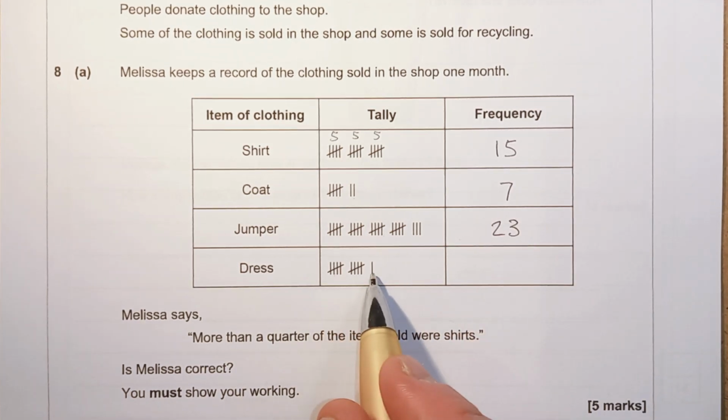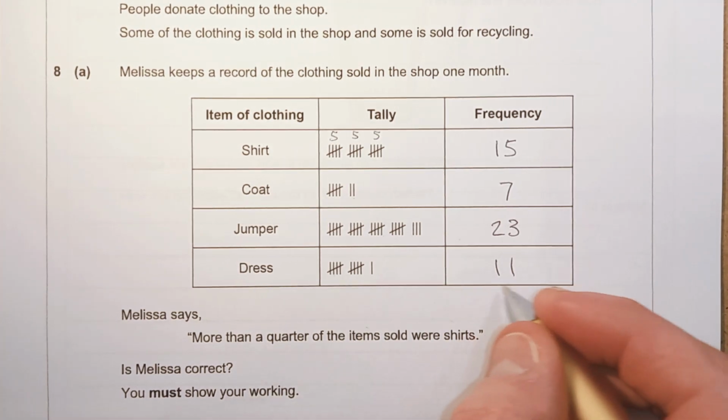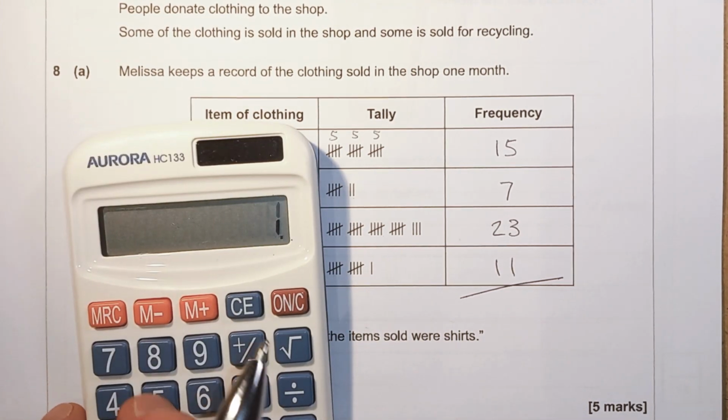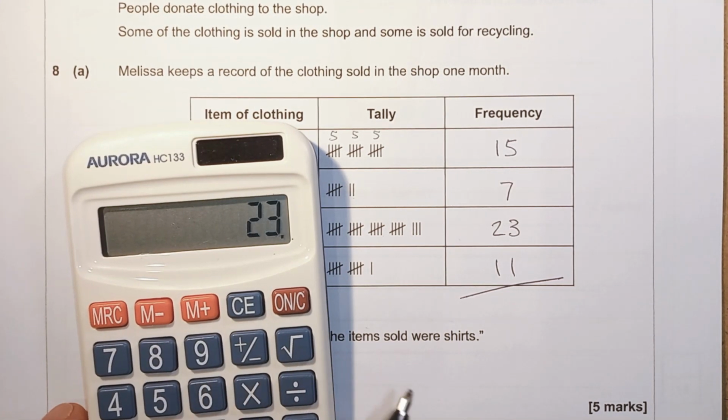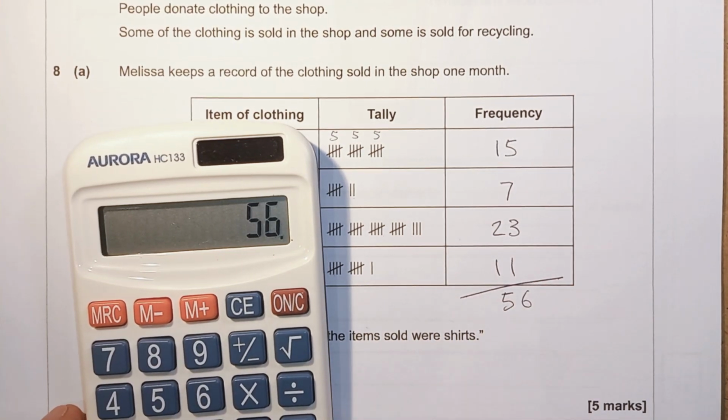Dresses, we've got 5, 10, 11. So more than a quarter of the items sold were shirts. Well, how many were sold altogether? So let's add these up. We've got 15 plus 7 plus 23 plus 11 is 56.